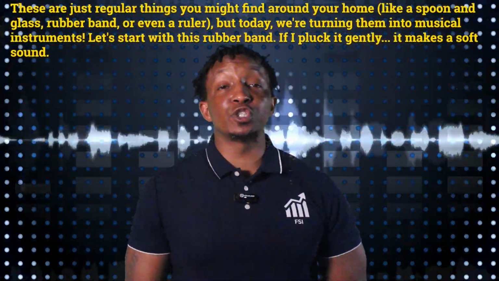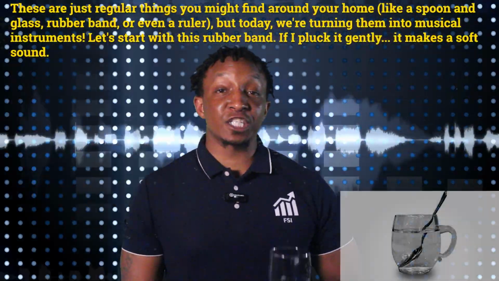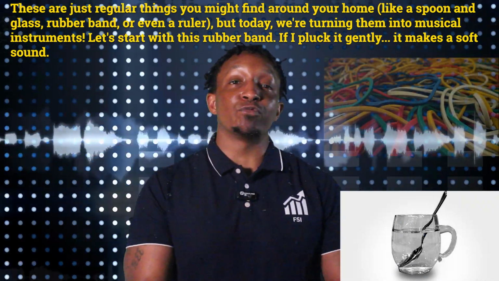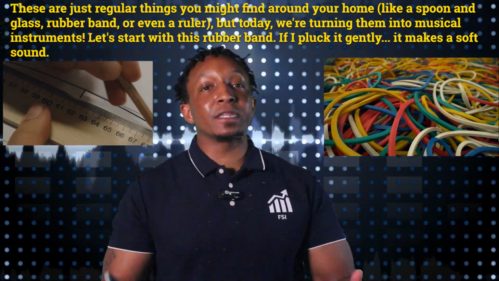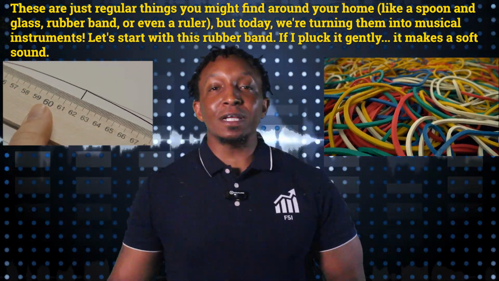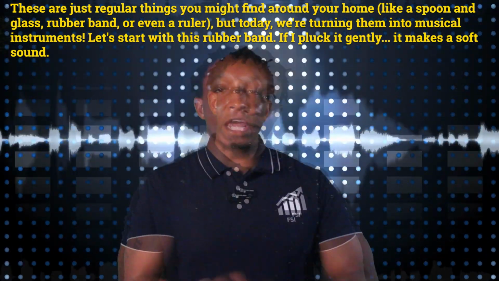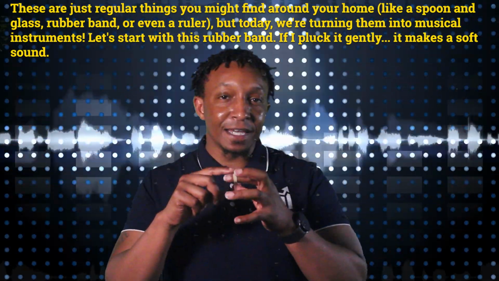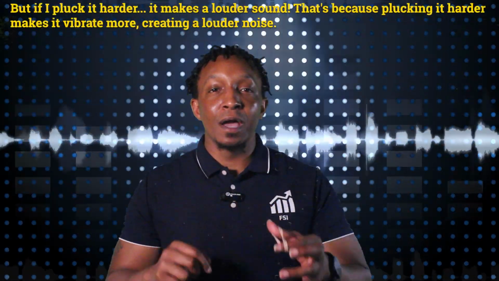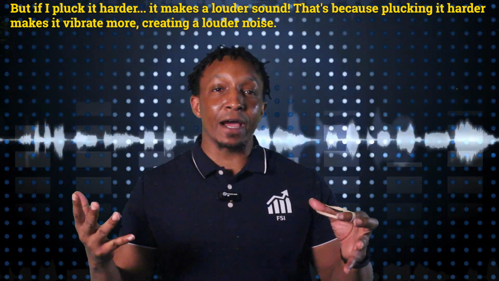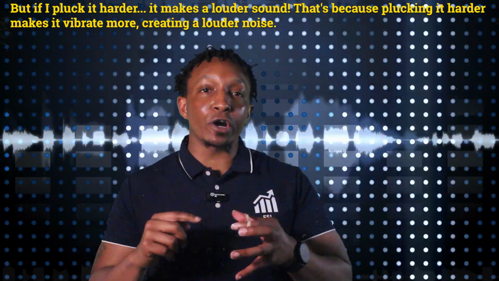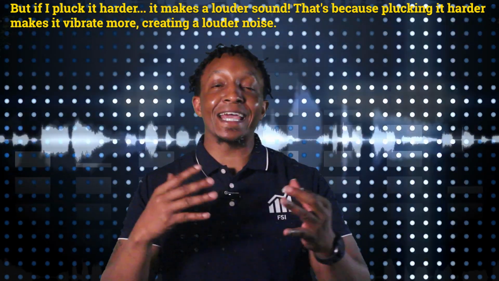These are just regular things you might find around your home, like a spoon and glass, a rubber band, or even a ruler. But today we're turning them into musical instruments. So let's start with this rubber band. If I pluck it gently, it makes a soft sound. But if I pluck it harder, it makes a louder sound. That's because plucking it harder makes it vibrate more, creating a louder noise.